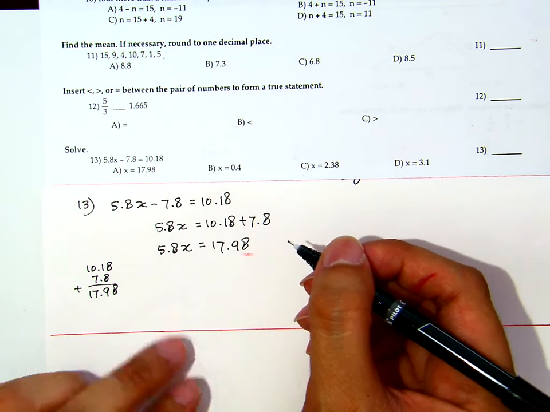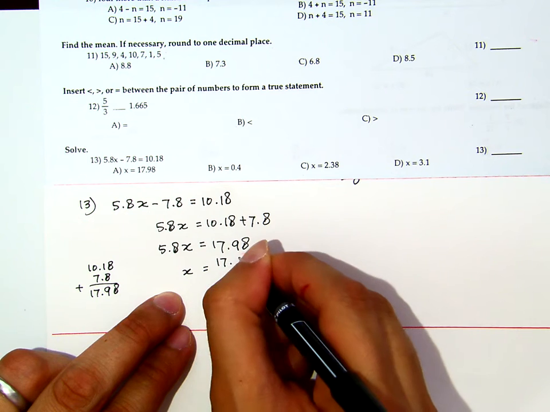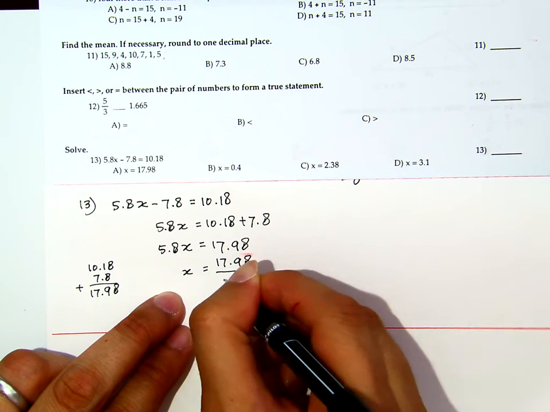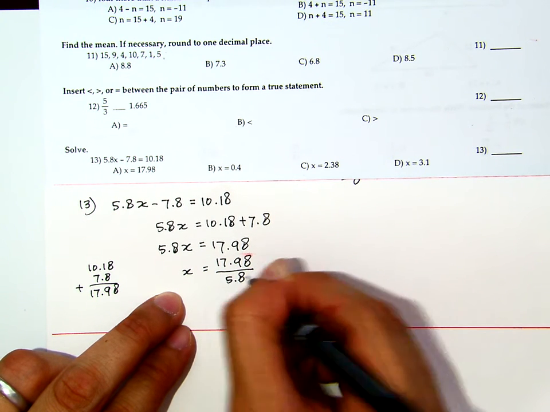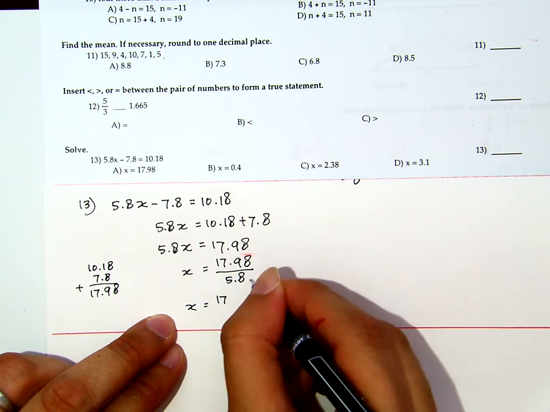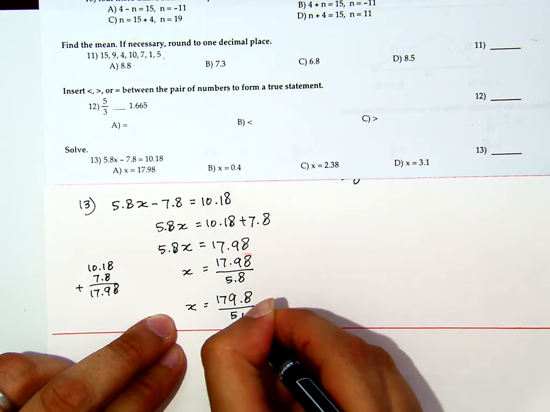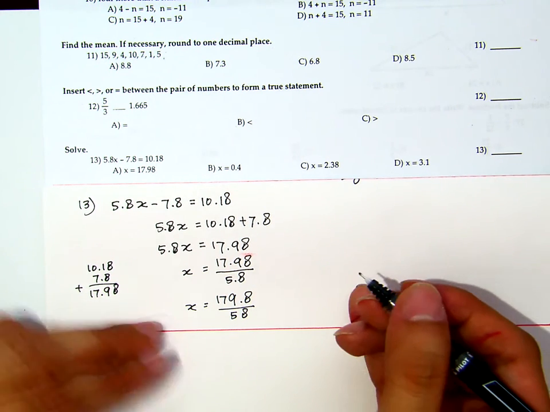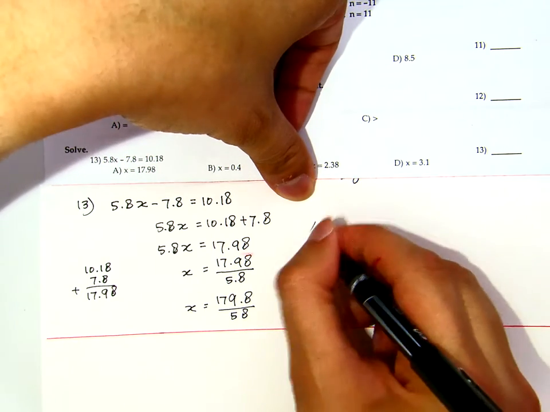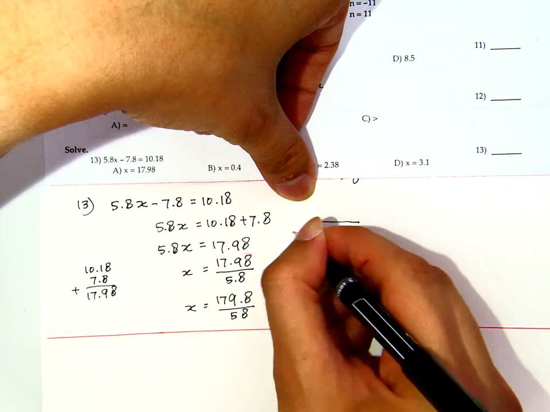And then to undo the multiplication, you divide 17.98 divided by 5.8. To divide by a decimal, I move the decimal point once here to make it a whole number, right? And then from there, I will divide 179.8 divided by 58.